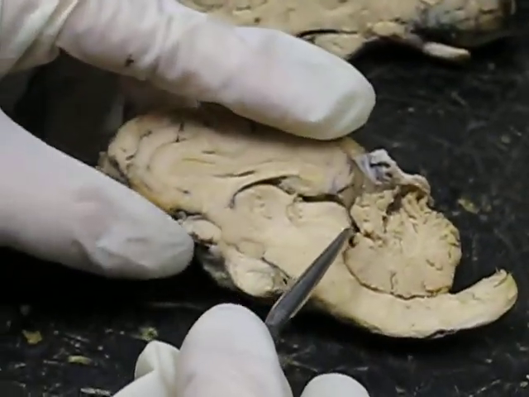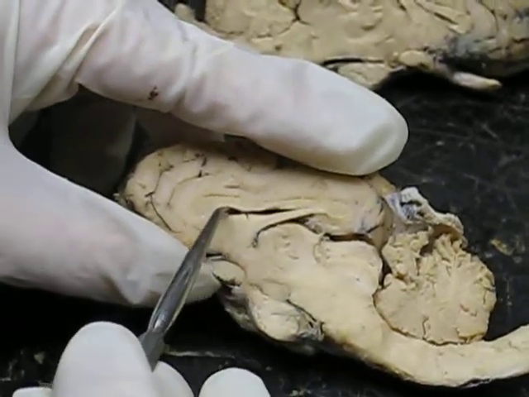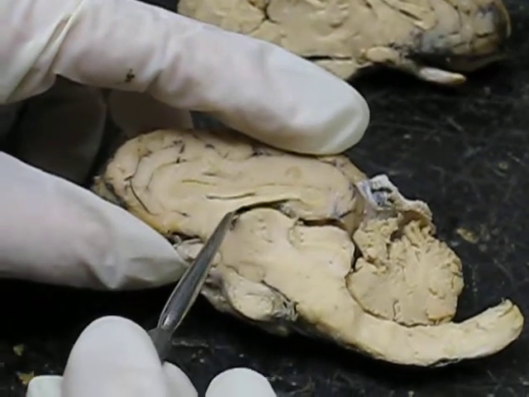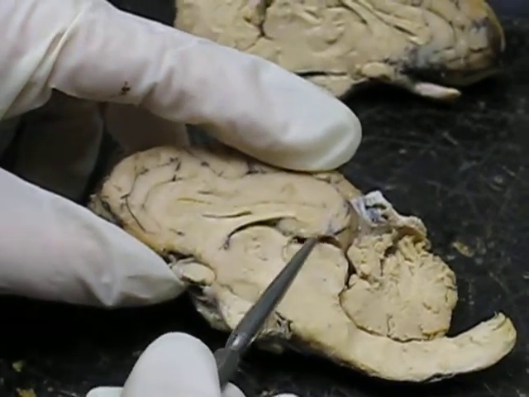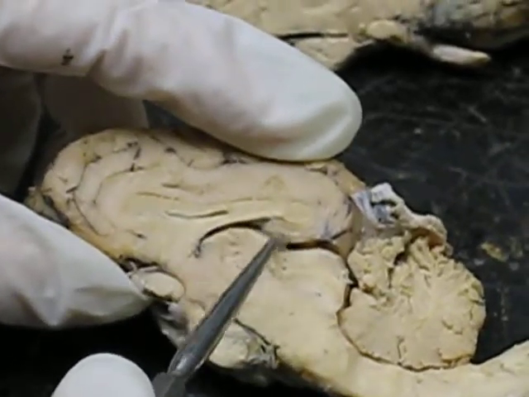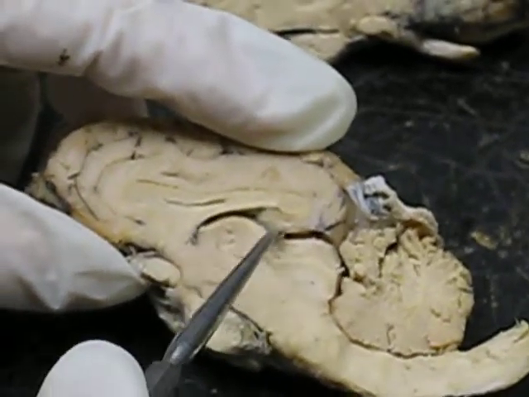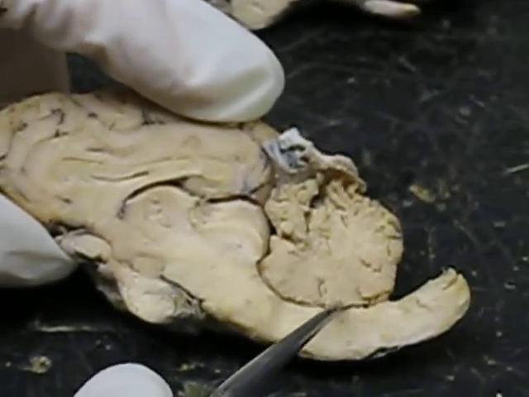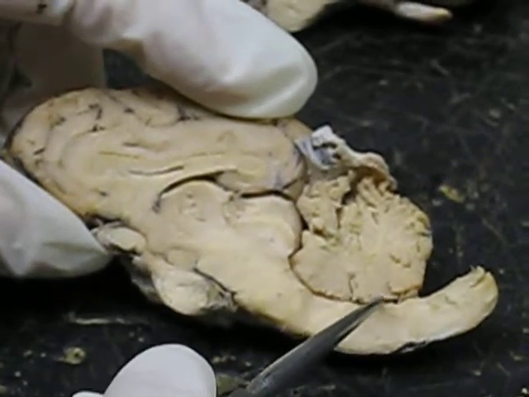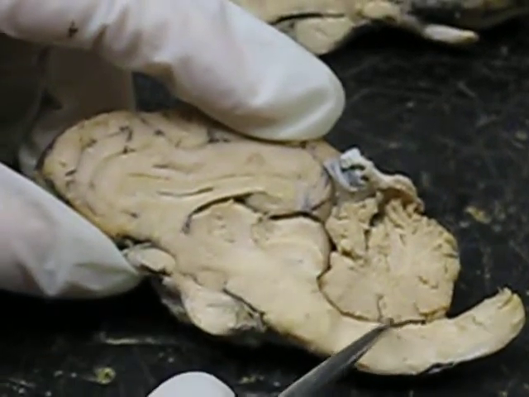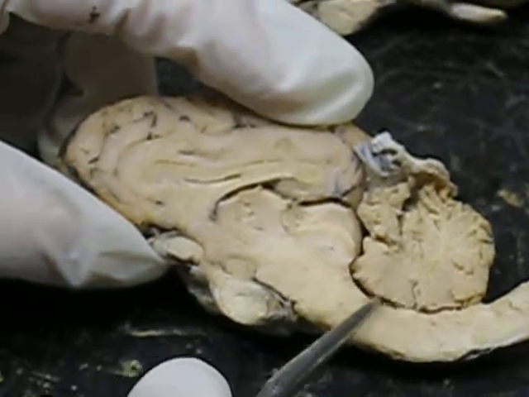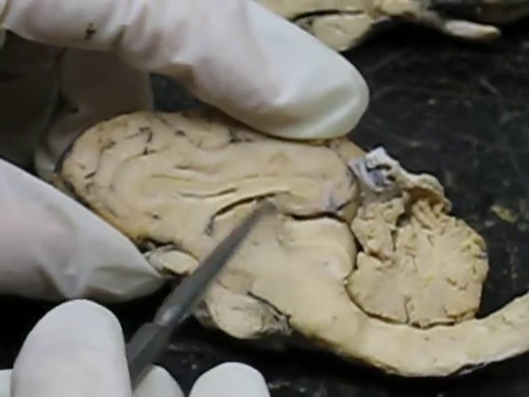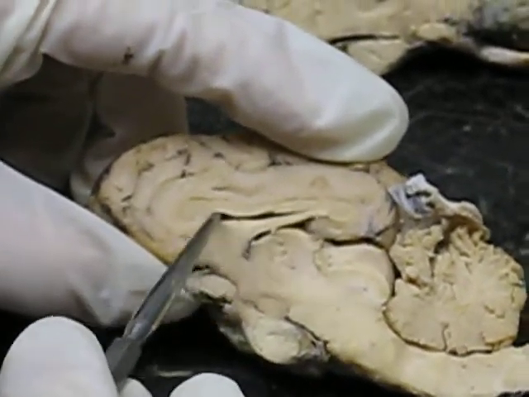Now we have the ventricles. The lateral ventricle is underneath the corpus callosum. The third ventricle is underneath the fornix, and it continues in a number 3 formation. All of this is third ventricle, and you can see it makes a number 3. The fourth ventricle is at the base of the cerebellum. The cerebral aqueduct connects the third to the fourth ventricle, so it would be right here. So we have fourth ventricle, cerebral aqueduct, third ventricle, and lateral ventricle.